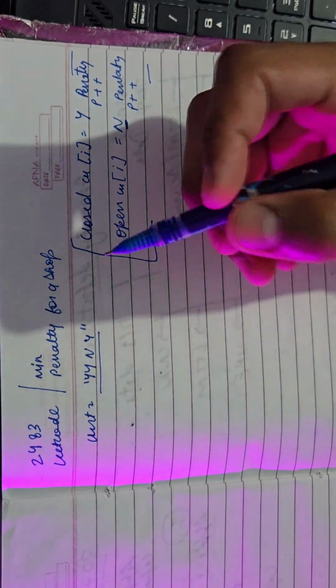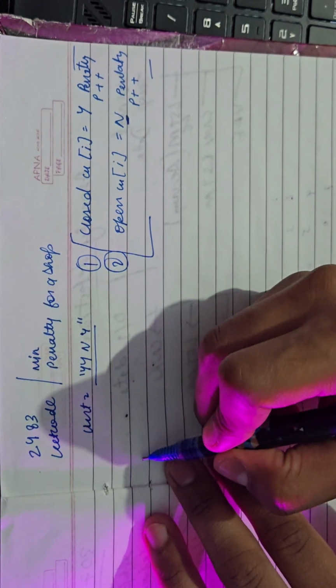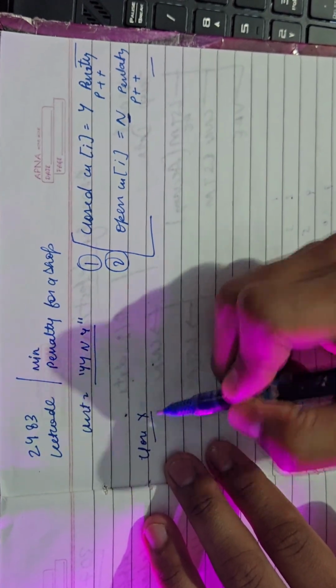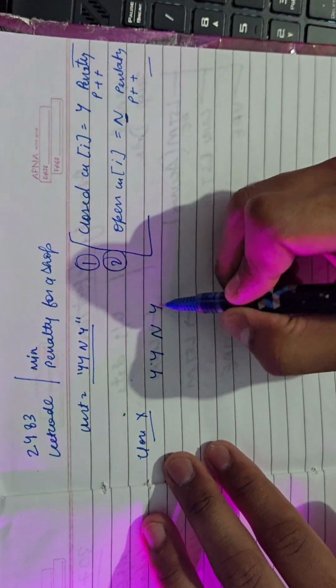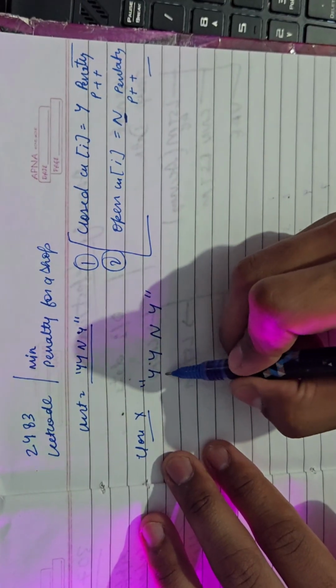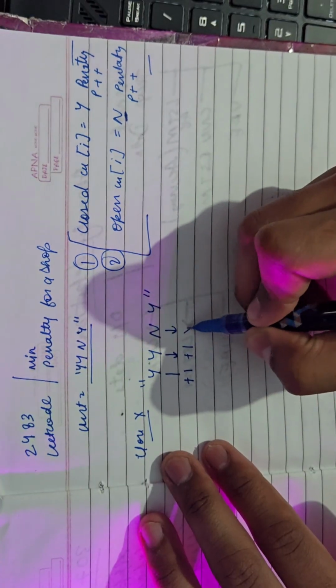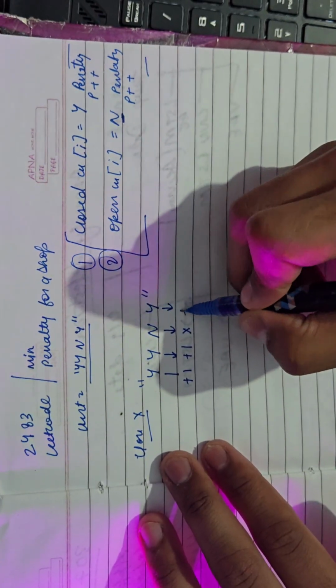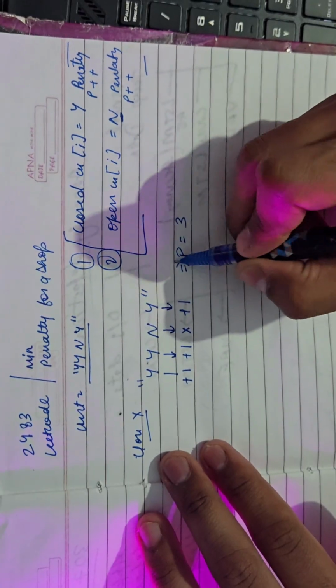So let's understand the question. These are the two conditions. Suppose we have a shop that is not open. According to the string, there will be a customer, a customer, no customer, and then a customer. So this will increase the penalty by 1, this also increases the penalty by 1, this will not increase the penalty, and this will increase the penalty by 1. So the total penalty we get is 3.